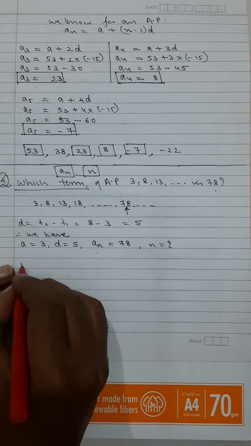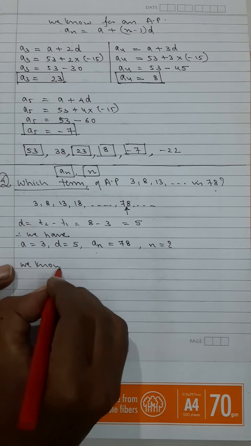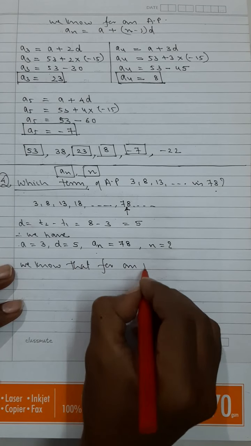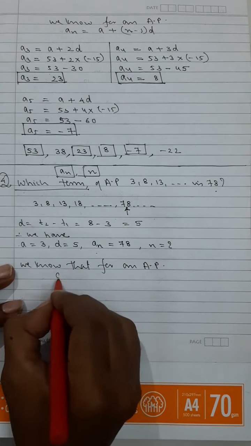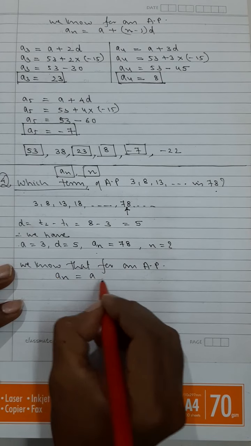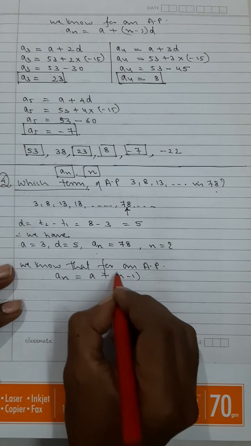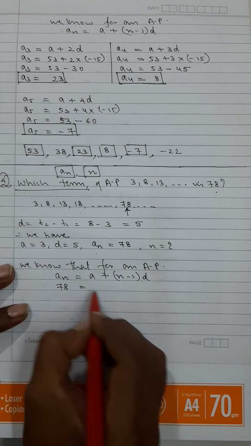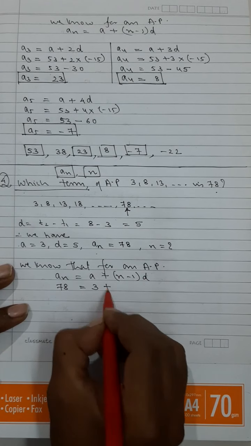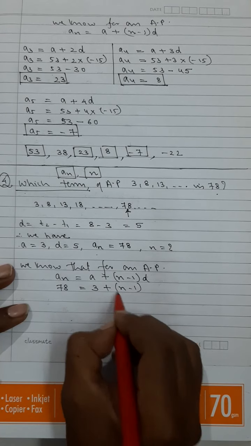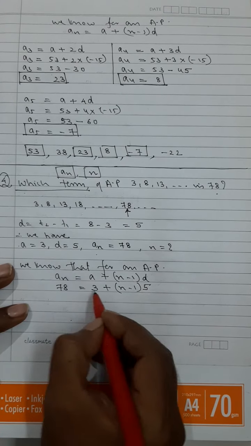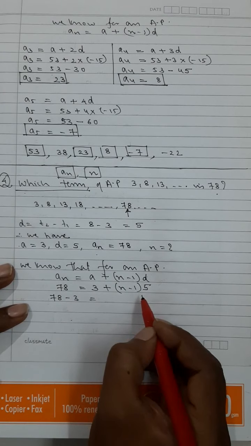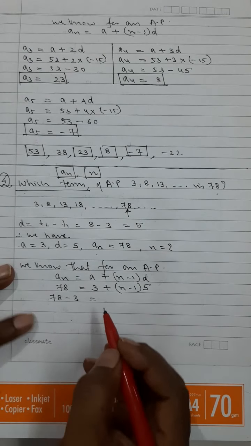So now it's very simple. Once this is done, we know that for an arithmetic progression, AN is equal to A plus N minus 1 times D. AN is equal to 78, A is 3, and D is equal to 5 we also know. 3 goes on the other side. 78 minus 3 will give you 75.